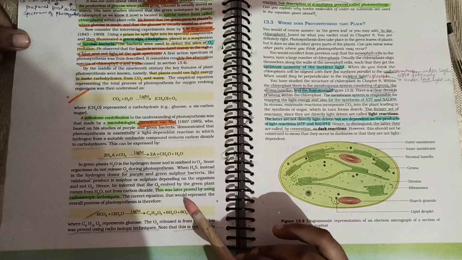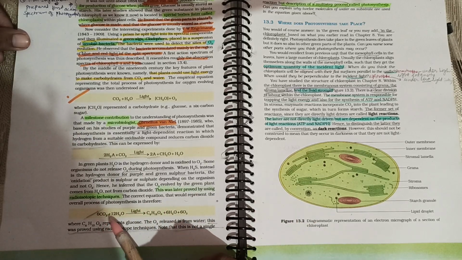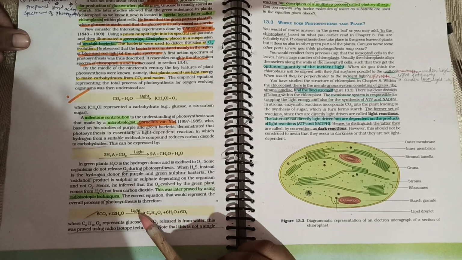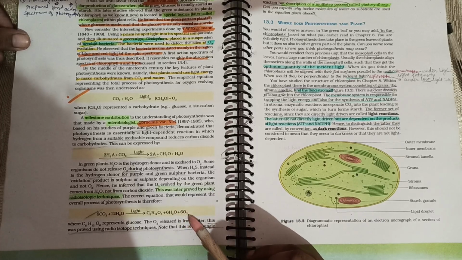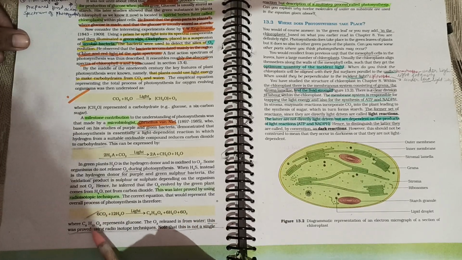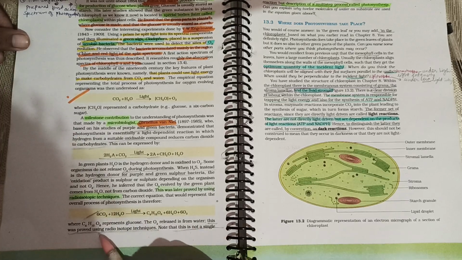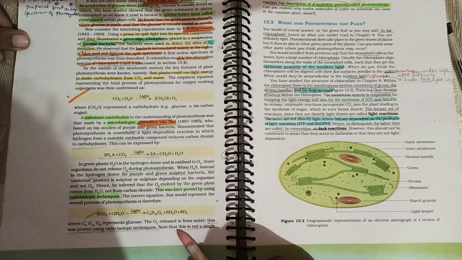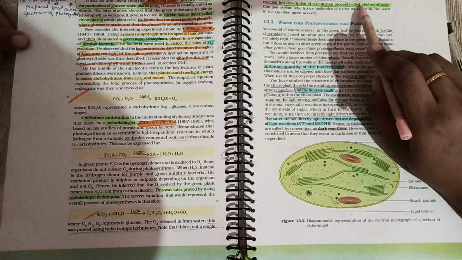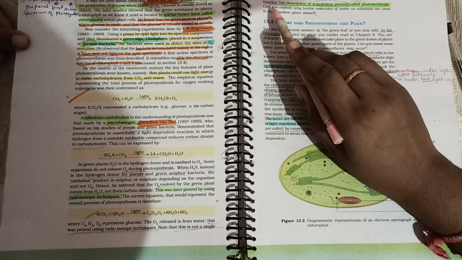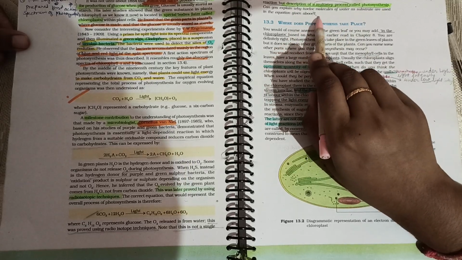The correct equation that represents the overall process of photosynthesis is therefore 6CO2 plus 12H2O, in the presence of light, gives C6H12O6 plus 6H2O plus 6O2, where C6H12O6 represents glucose. The O2 release is from water. This was proved using radioisotope techniques. Note that this is not a single reaction but a description of a multi-step process called photosynthesis. Can you explain why 12 molecules of water as a substrate are used in the equation given below?